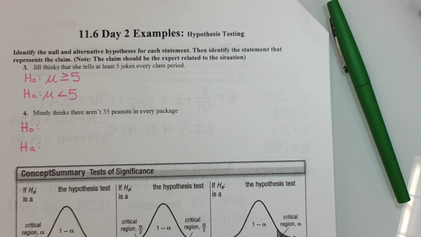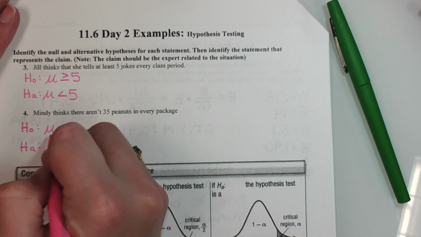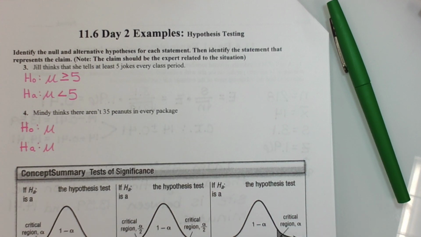Mindy thinks there aren't 35 peanuts in every package. Not 35. In math terms, we would say mu is... what's not 35?